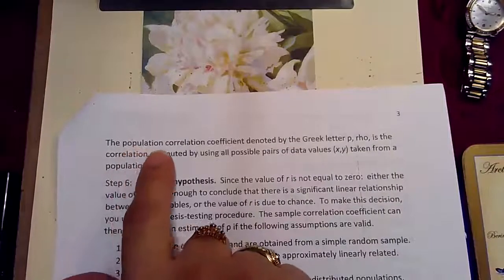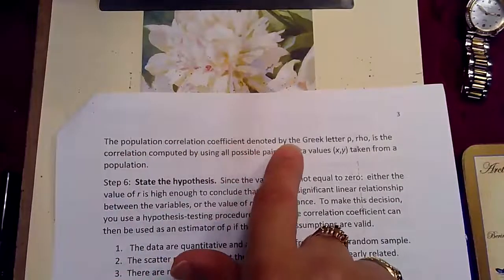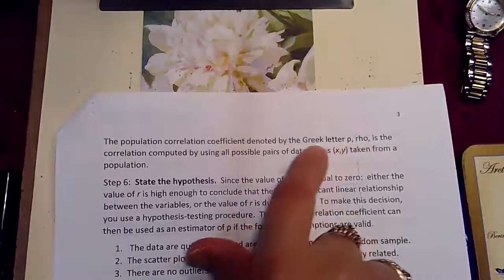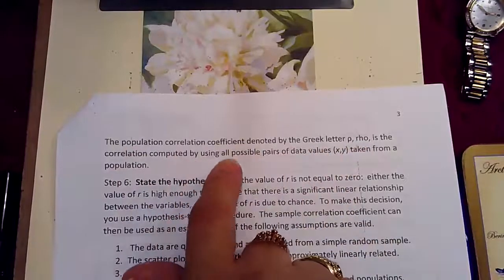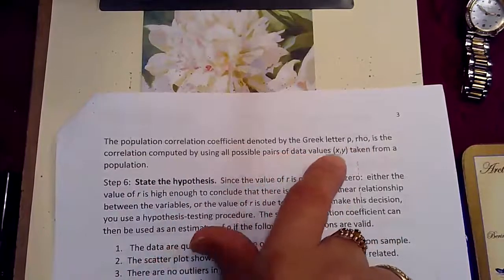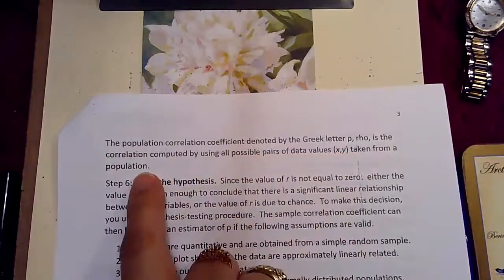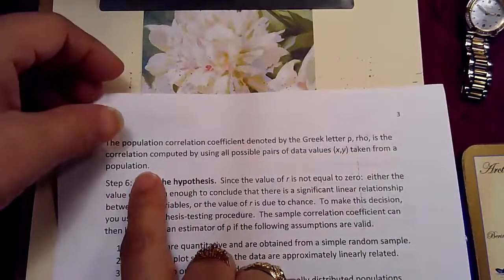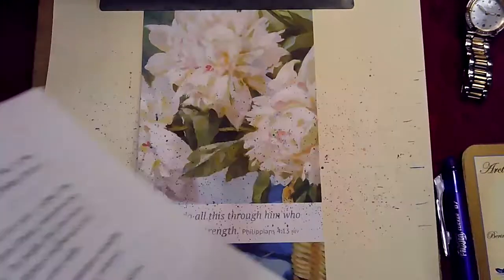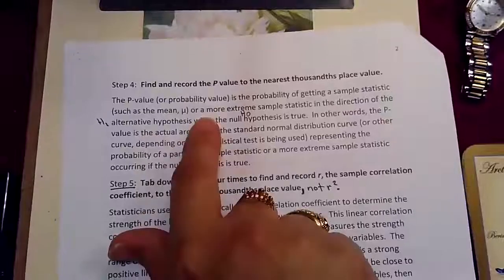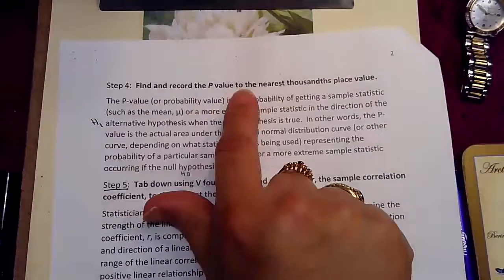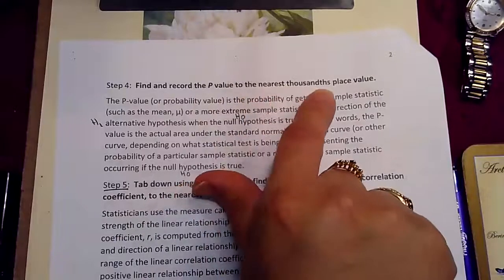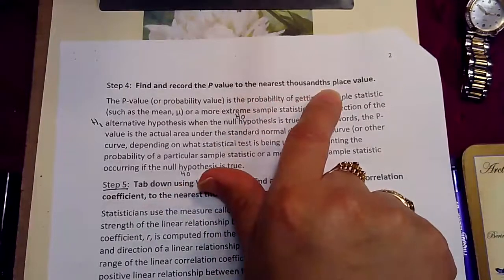The population correlation coefficient denoted by the Greek letter rho is the correlation computed by using all possible pairs of data values x and y taken from the population. So I think we read that from the workbook also. But then over here it said, when you find and record the p-value to the nearest thousandths, or whatever place value Connect Math asks.